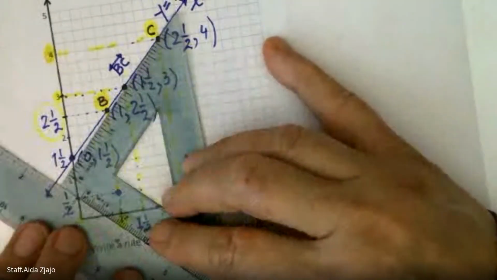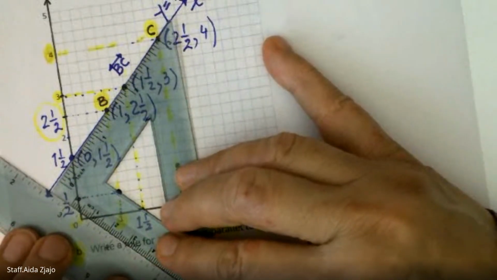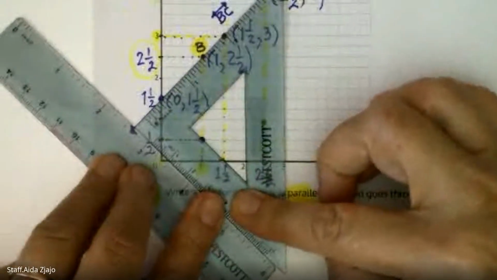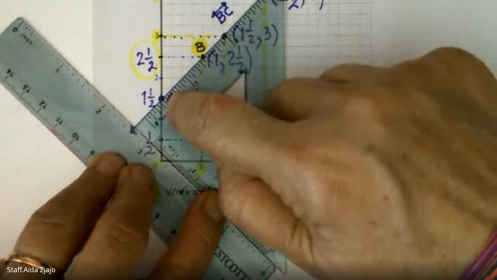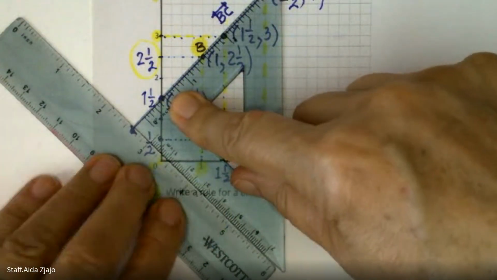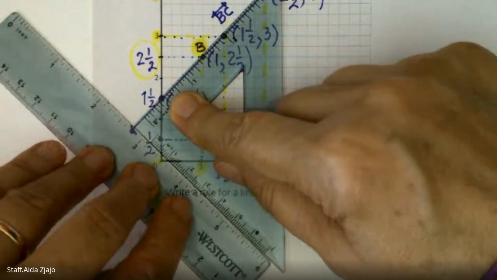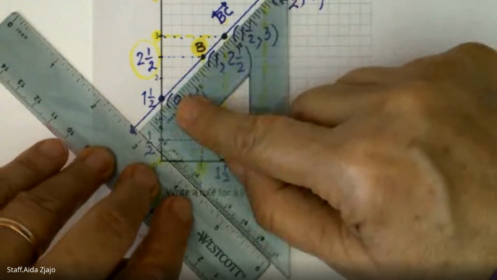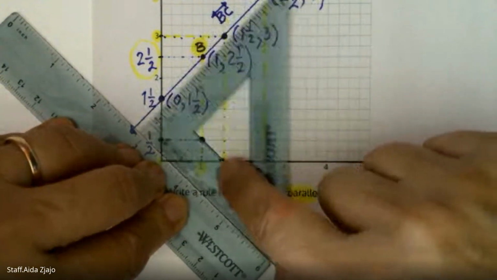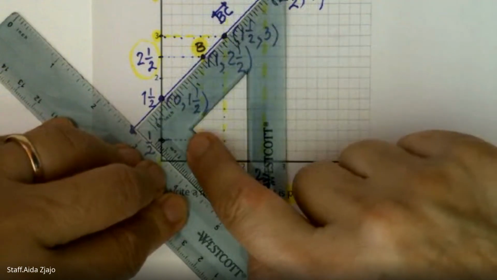Now look, my triangle is parallel to BC, and my ruler is perpendicular to BC. I hold on strongly to my ruler so I can move my triangle up and down.